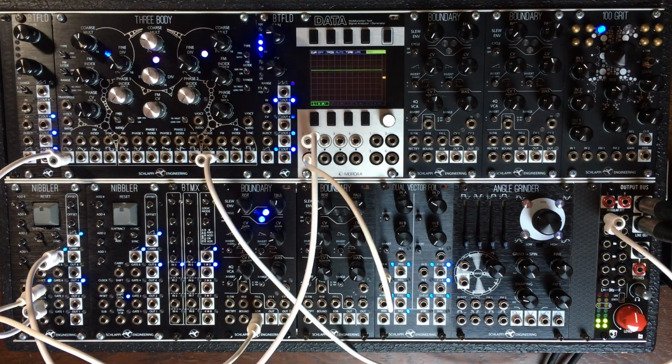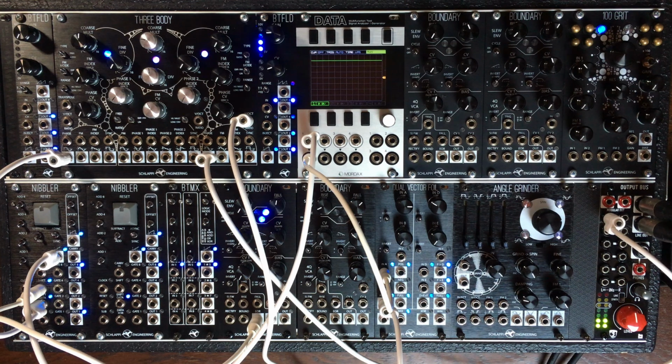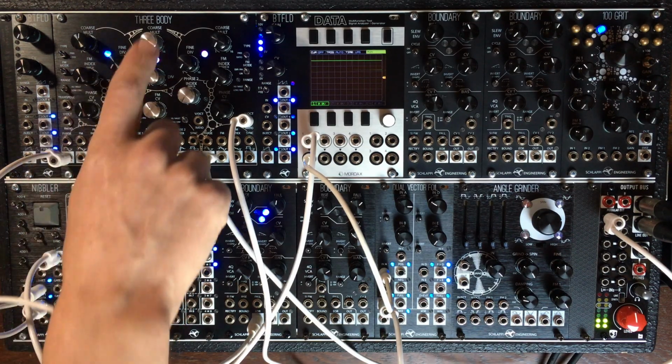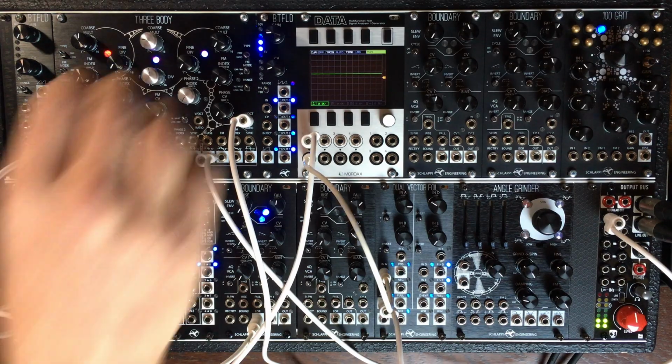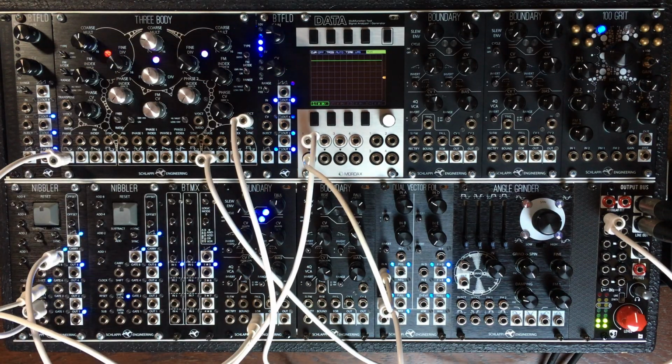I'm going to attenuate that step voltage and send it back to 1 volt per octave so we can have a sort of pitch sequence that is always a ratio of the main oscillator, that we can modulate by it.